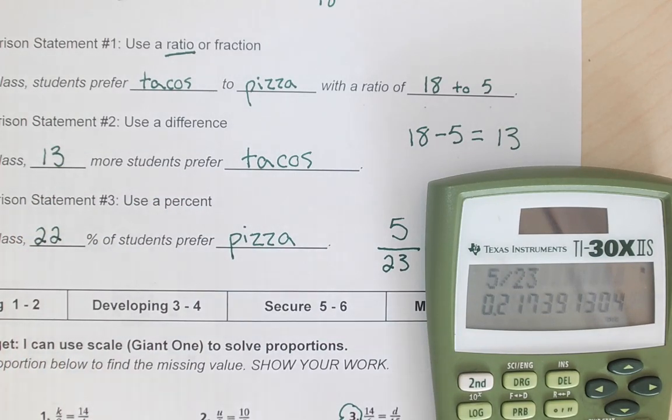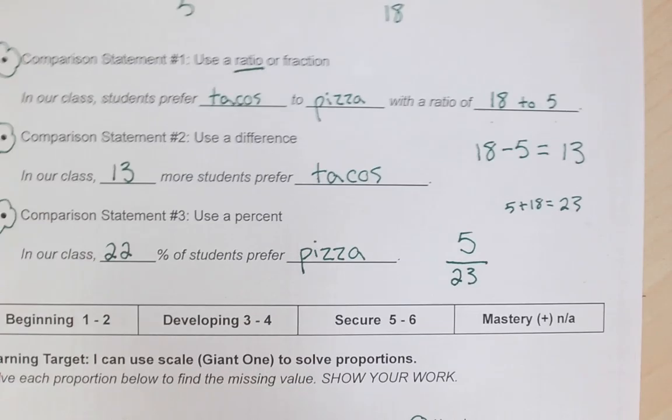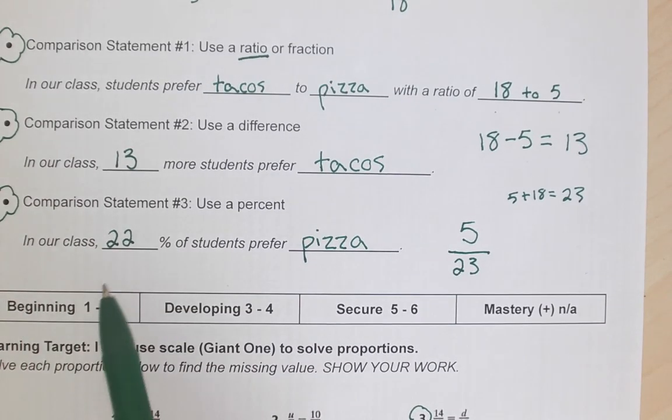You could argue it's 21.7% if you want to be more precise, or you could round down to 21%, but that's getting a little bit more off track and not as reliable of information. So 22 is a little bit more accurate here than 21 would be. So our statement in this situation would be, in our class, 22% of students prefer pizza, because that's what we were talking about. All right, so that was our video.